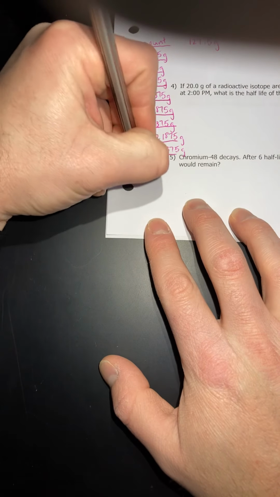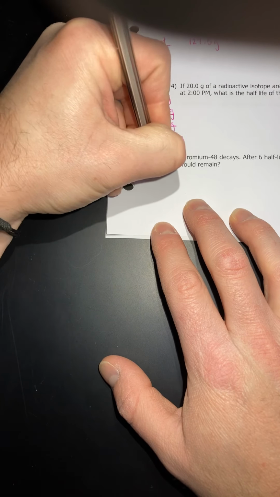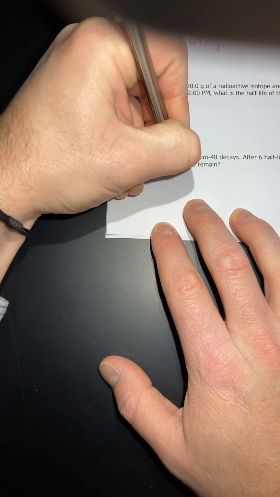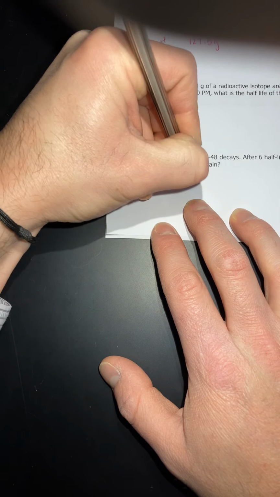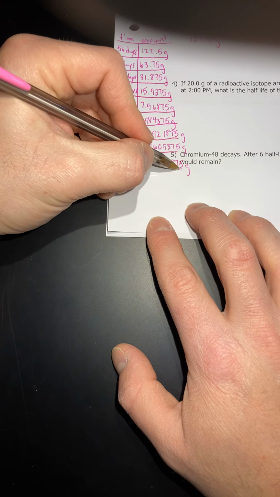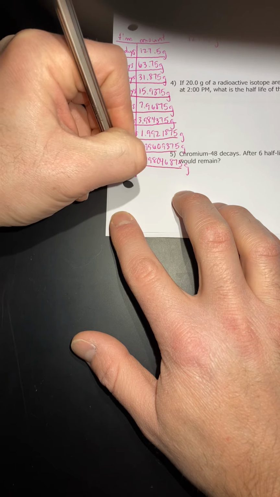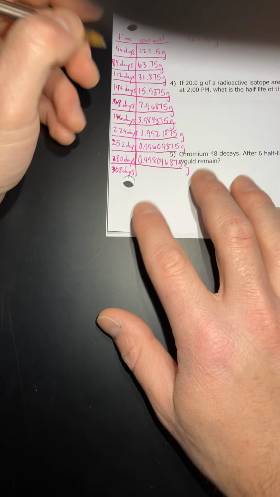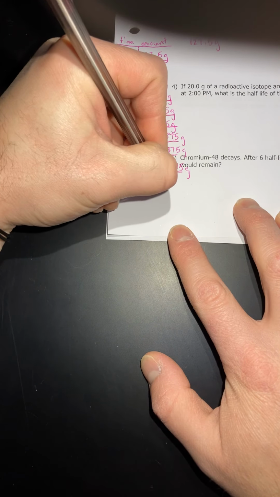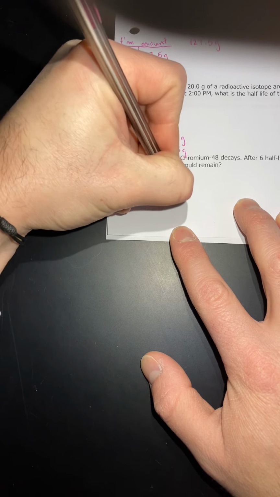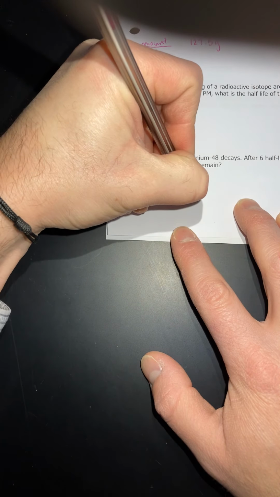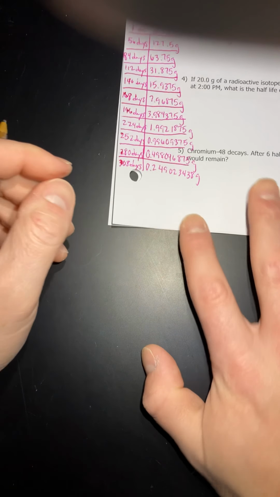All right, so 280. Then divide your mass by 2. That's going to give us 0.498046875 grams. Can we just put 2 decimals and not write all the decimals? We will in the future, but not right now. All right, after 308 days, that's the next half-life. You would have half of that, which is 0.249023438 grams.